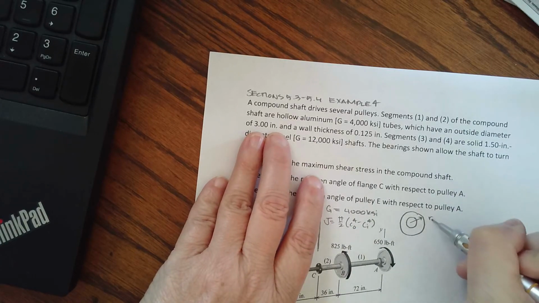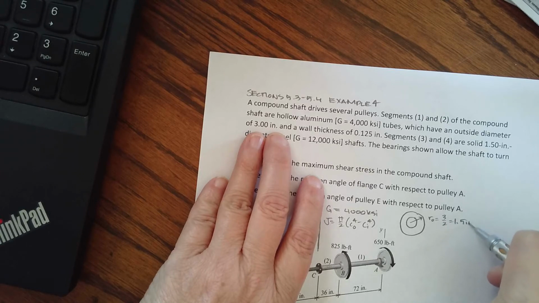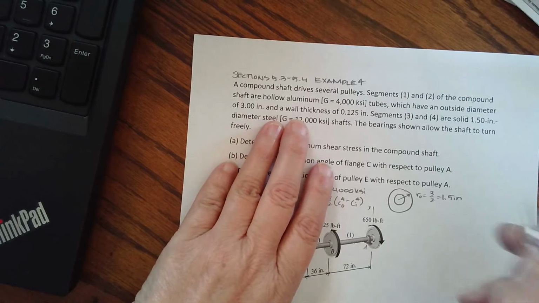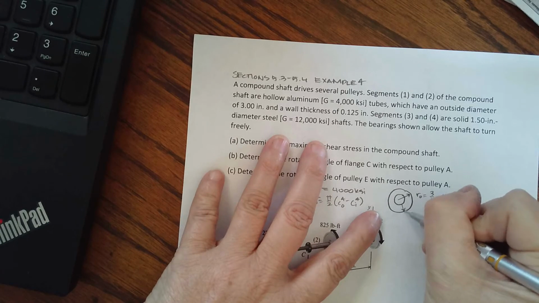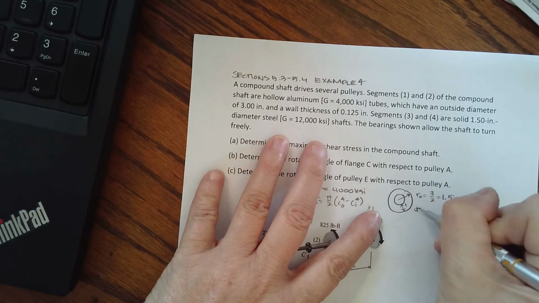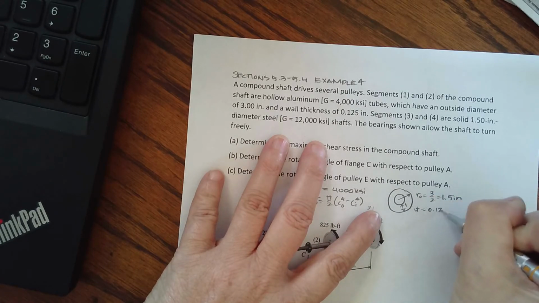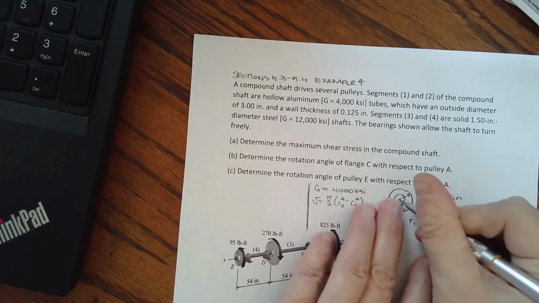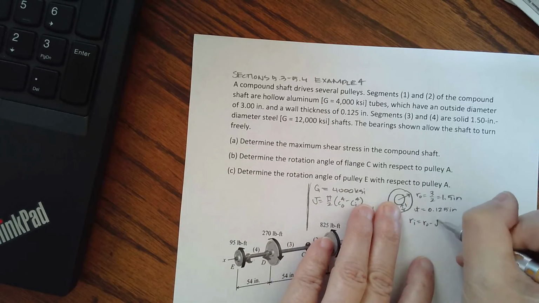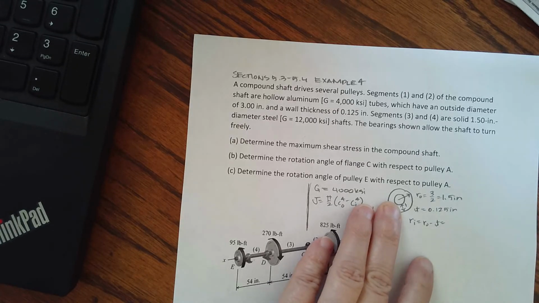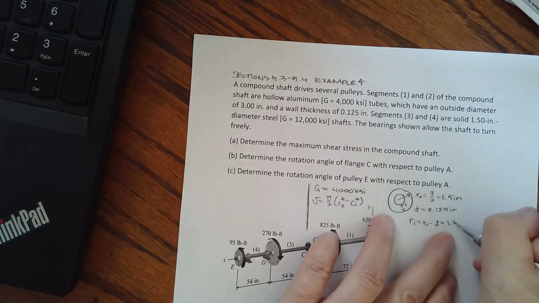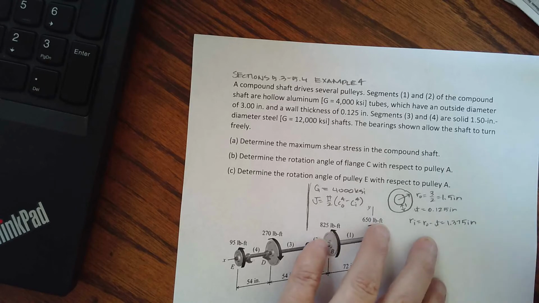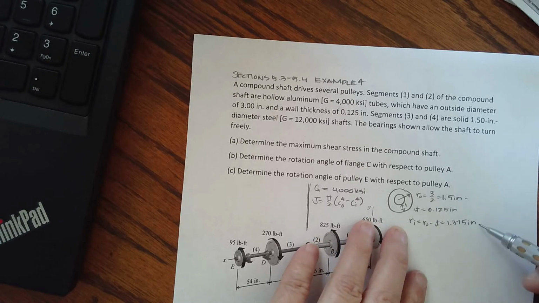So I'm going to have a radius outer of 3 divided by 2, which is 1.5 inches. And I'm told that the wall thickness equals 0.125 inches. So I want to get that inner radius. It's going to be the outer radius minus the wall thickness, and that looks like 1.375 inches.